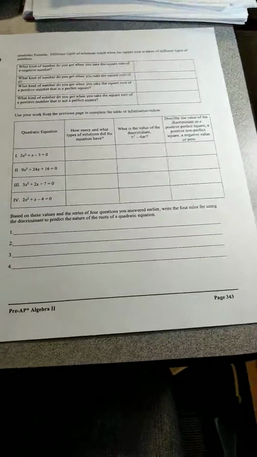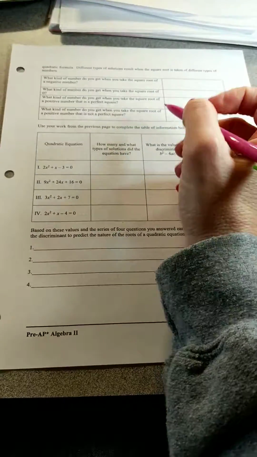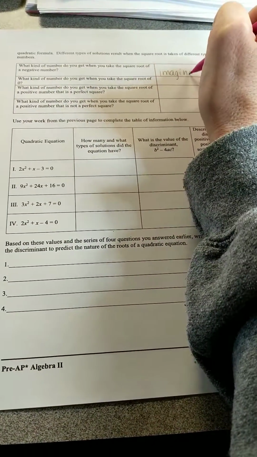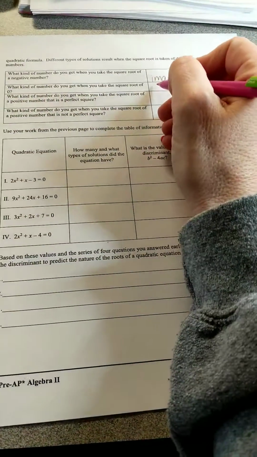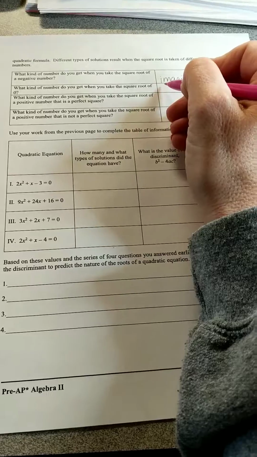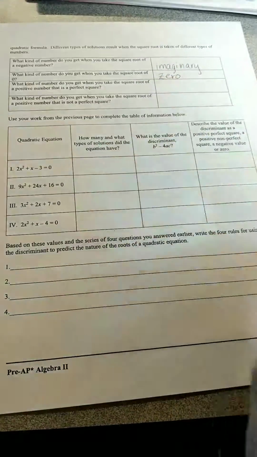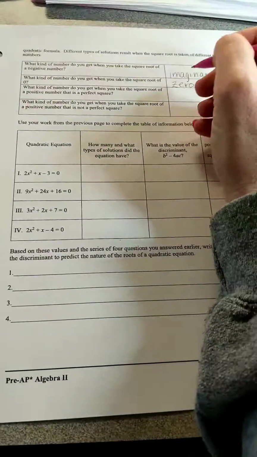So just quick review. What kind of number do you get when you take the square root of a negative? Imaginary, okay. What kind of number do you get when you take the square root of 0? What's the square root of 0? Oh, 0. Okay, what kind of number do you get when you take the square root of a positive number that is a perfect square?